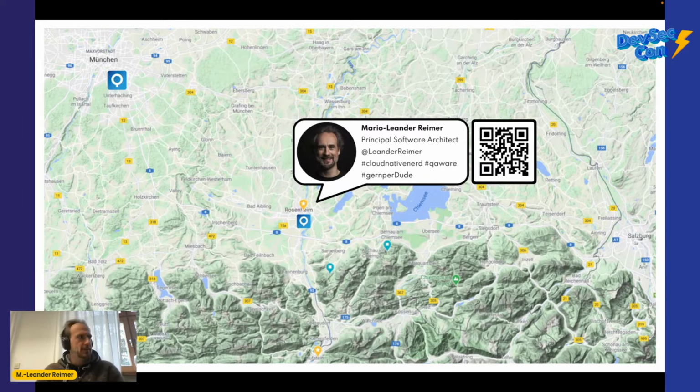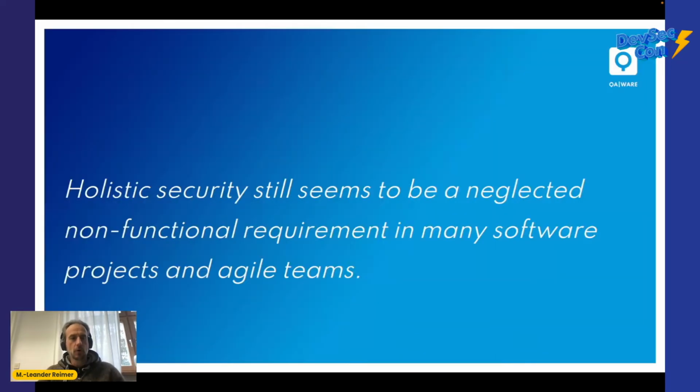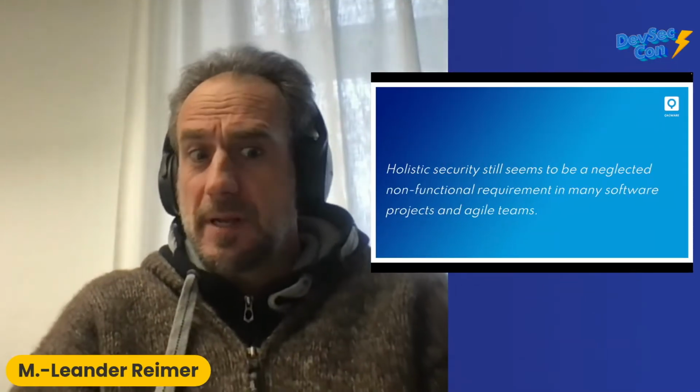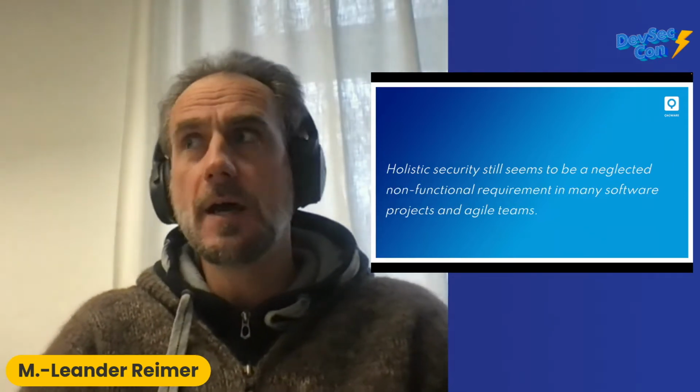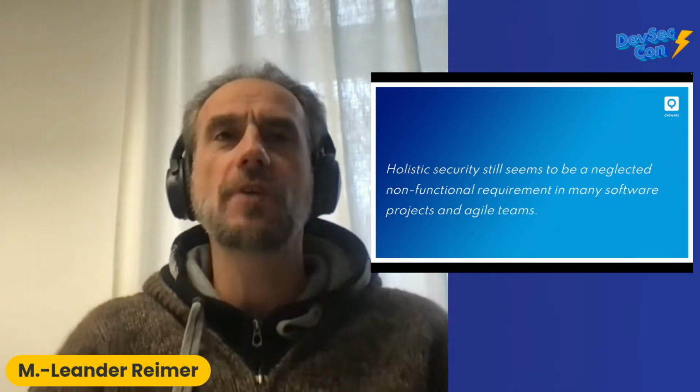And well, security is something that should be really important, right? In 2022, we had quite a few incidents over the last months where it kind of struck us and we had to react really quickly. But to tell you the truth, even though we had those incidents, I still think that holistic security in software development still seems to be a bit of a neglected non-functional requirement. In many projects and many agile teams, I do consultancy a lot. I see a lot of customer projects out there, and yes, the developers are kind of aware that security is important, but for some reason they don't do anything against it. So let's try to find out why that maybe is the case.